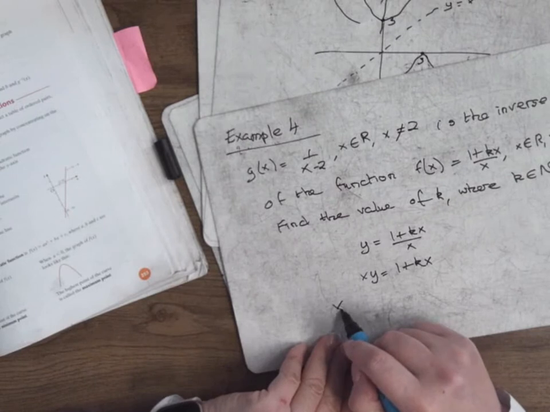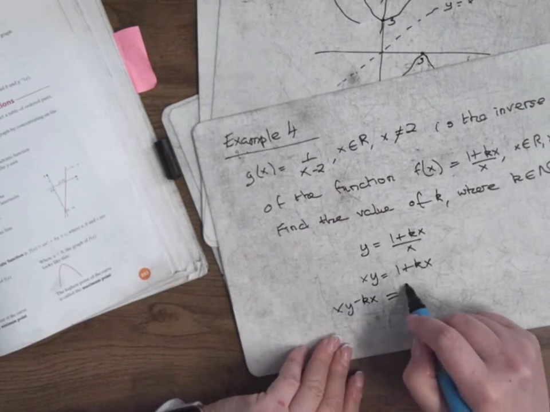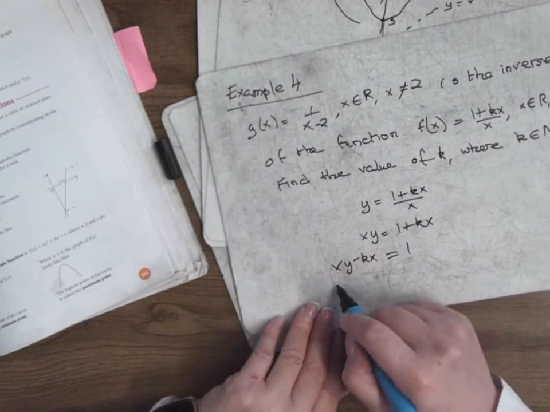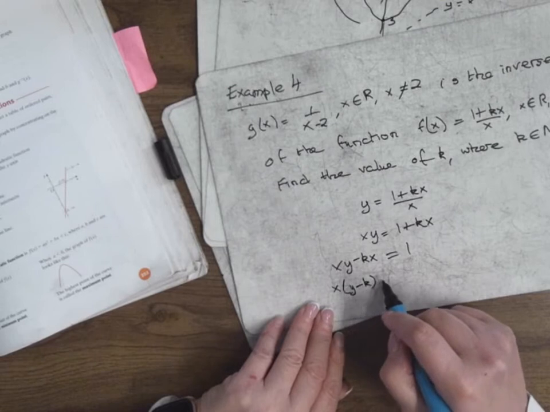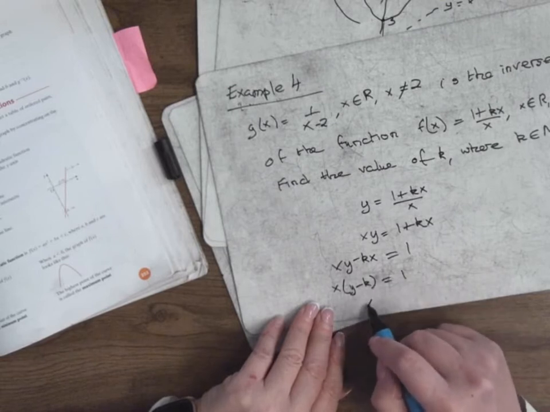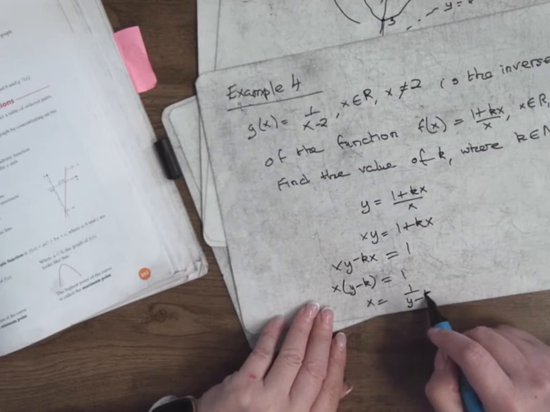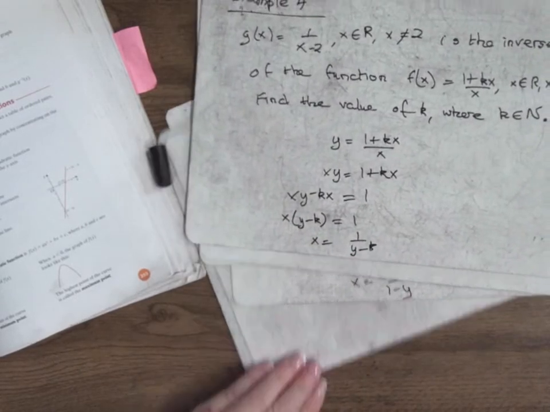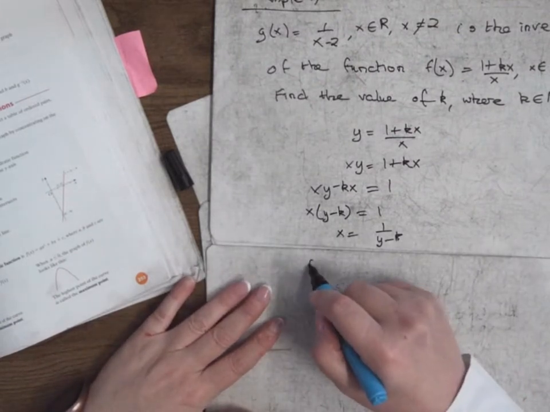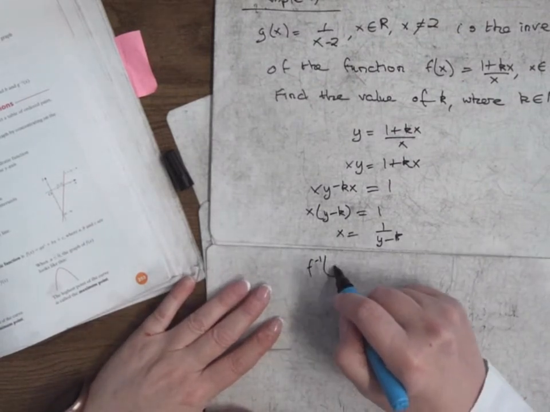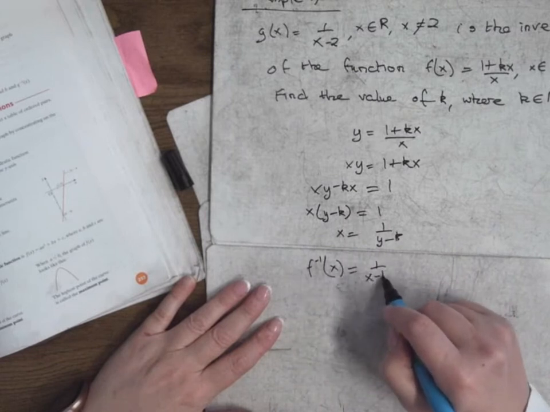So you go xy minus kx equals 1, then you take out the x outside the bracket and you get x times y minus k equals 1. So x is equal to 1 all over y minus k. Then you change the x to f inverse of x, and you change the y over this side to an x. So it's 1 all over x minus k.